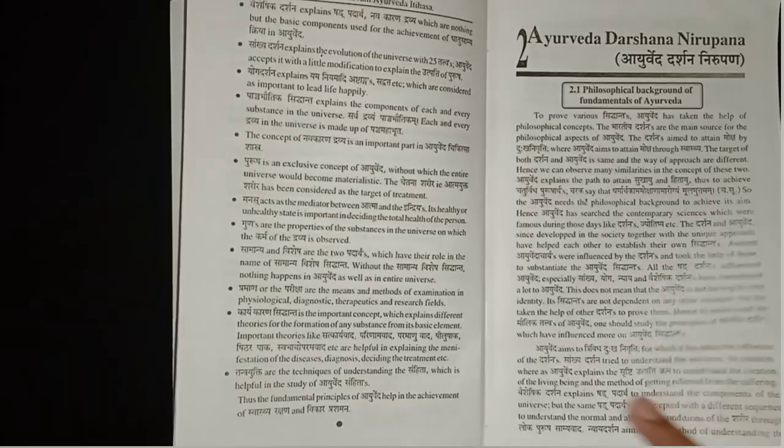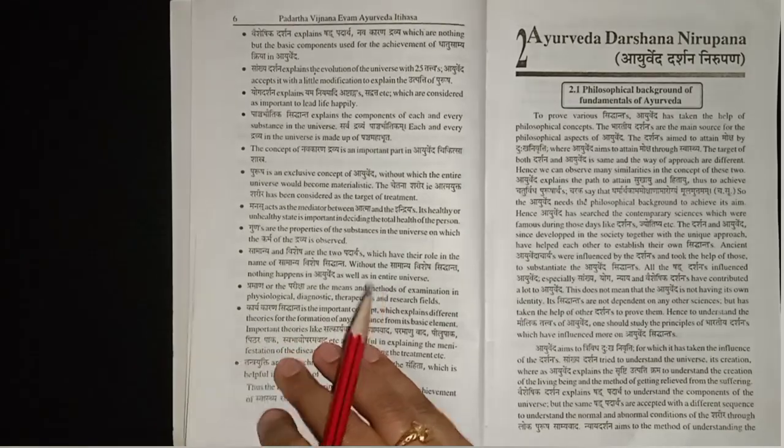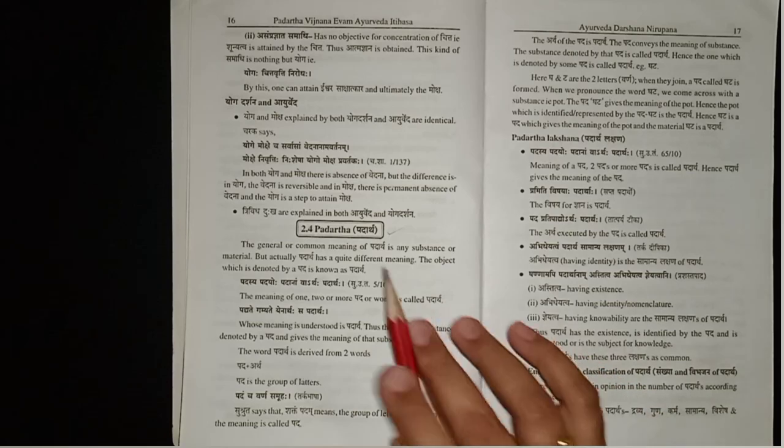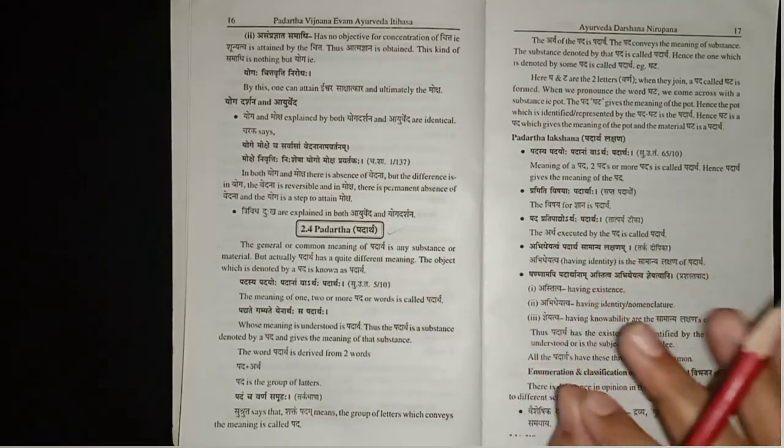Moving on to the next chapter. The second one is Padartha and then Darshana Nirupana. Here, what is Padartha and what exactly is the definition of Padartha, all those things are not much highlighted in this book. All points related to Pada and Padartha, you also need to understand. They had given it at the end. Let me open that. Yes, this one, Padartha. And in Padartha Nirupana, here you need to understand what is Pada, what is Artha and what is Padartha.